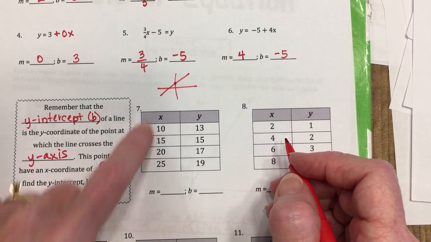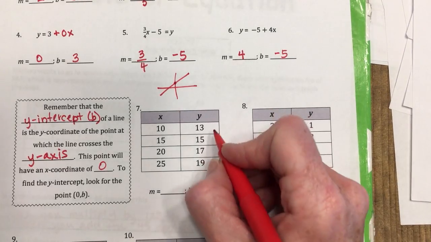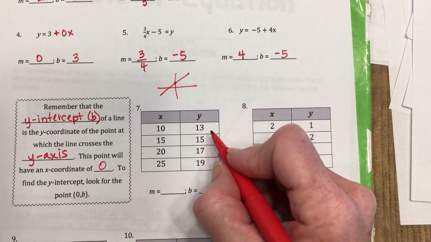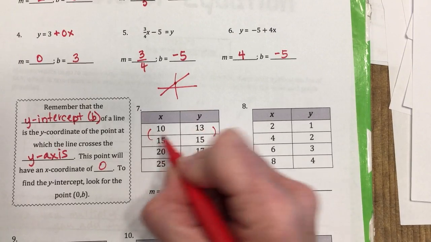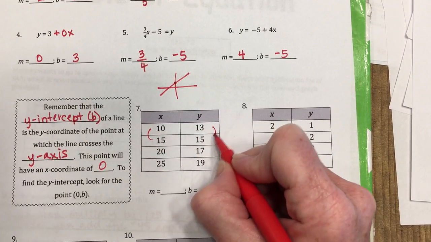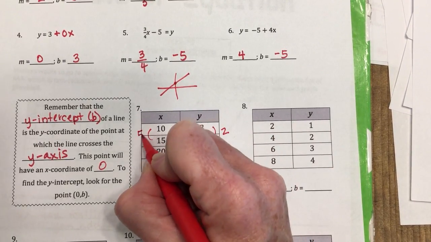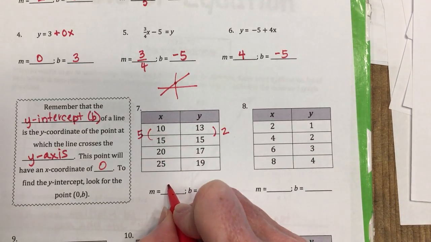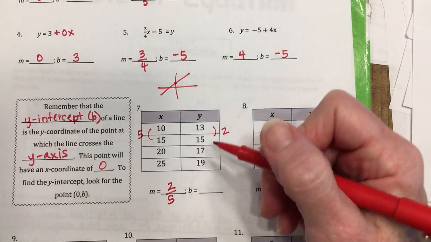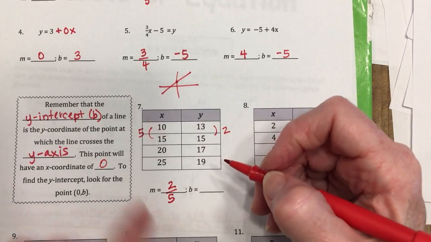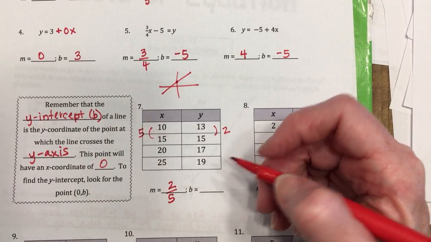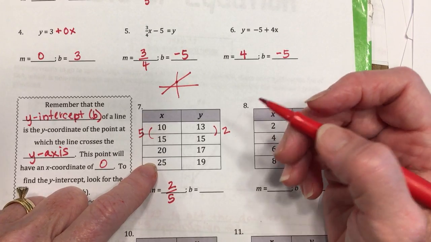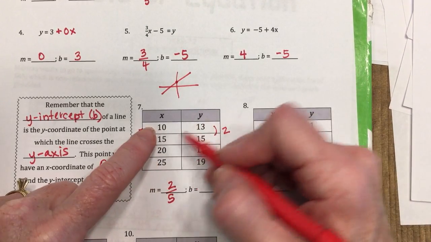All right. So the slope, this part doesn't change, right? We're going to find the change in the y and the change in the x. So this is an upward change, right? It goes up by 2. This goes up by 5. So y over x, rise over run, 2 over 5. Now, they don't give us a point where x is 0. So we're going to have to figure it out. Now, these are going down by 5 or up by 5. All right, so I have to go backwards.